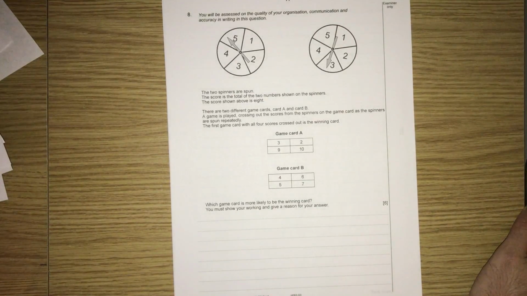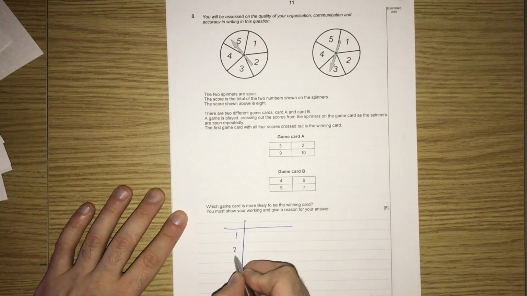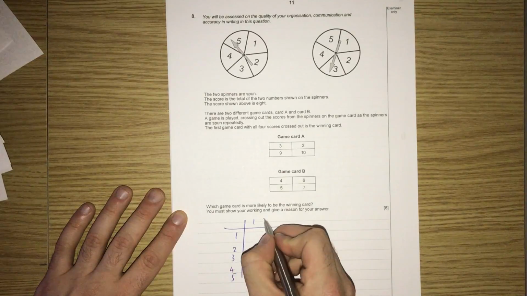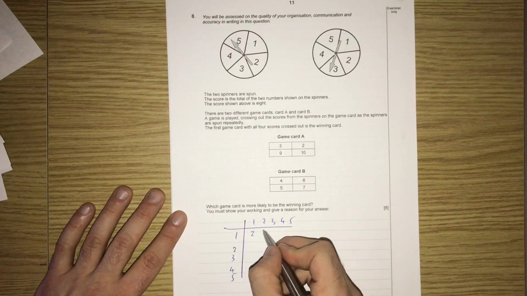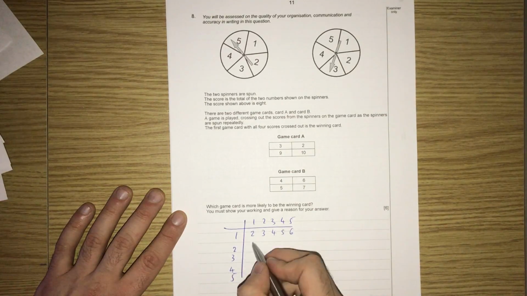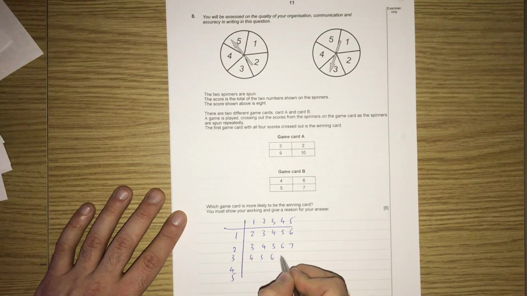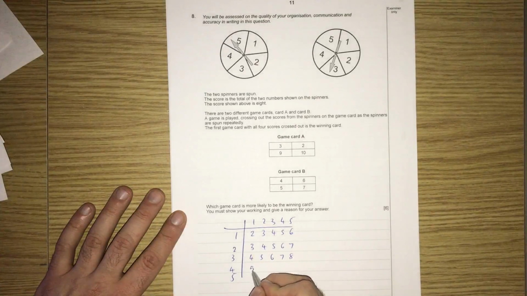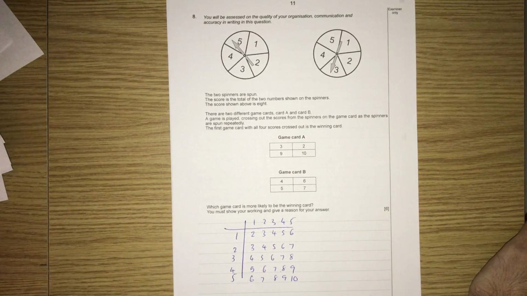So 2 spinners are spun, and the score is the total number shown. There are 2 different game cards, A and B. A game is played, and you have to decide which one is more likely to win. So if we look at all the possible outcomes, we have 1, 2, 3, 4, and 5. On this, we have 1, 2, 3, 4, and 5. So they're added, so we get 1 plus 1 is 2, 1 plus 2 is 3, 1 plus 3 is 4, 5, 6. 2 plus 1, so we're going to get 3, 4, 5, 6, 7. We're going to get 4, 5, 6, 7, 8. And then we're going to get 5, 6, 7, 8, 9. And we're going to get 6, 7, 8, 9, 10. So these are all the possible combinations you can get when you spin those 2 spinners.